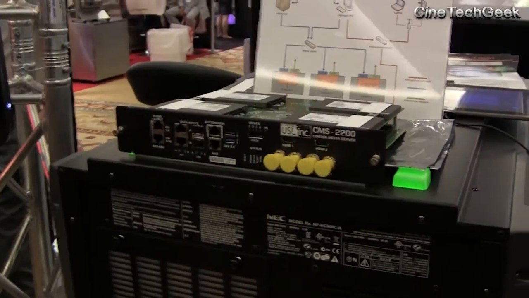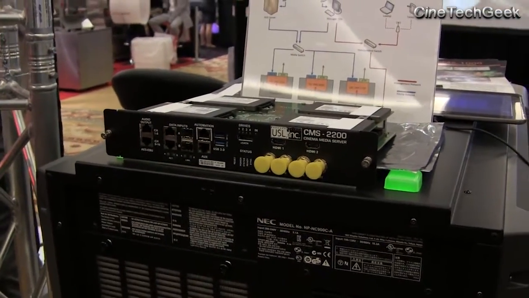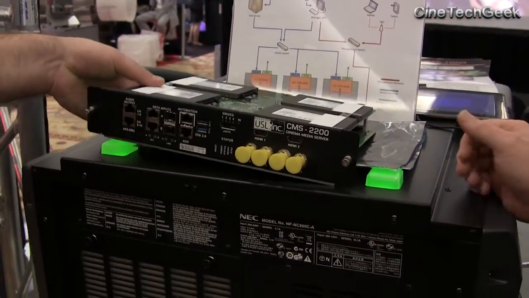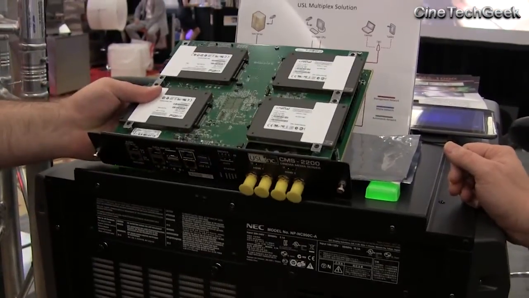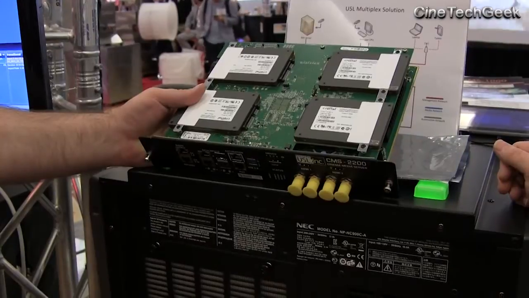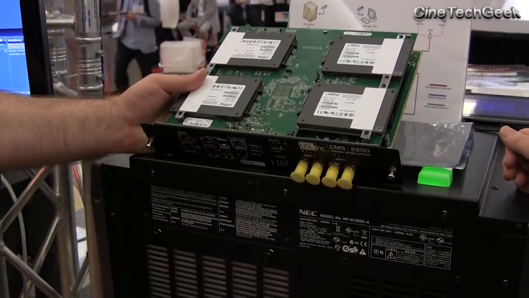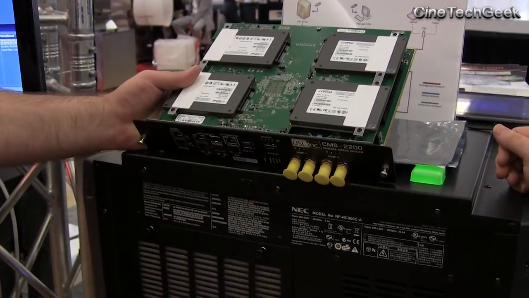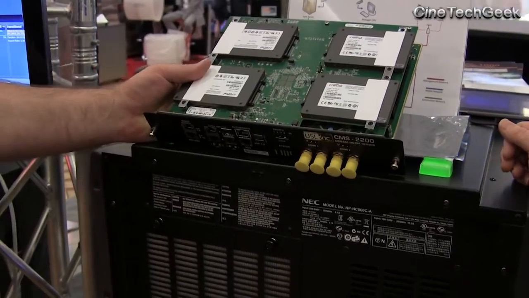Now, just on the media block, you've got SSDs on there. What's the size of storage that you can get into your media block? Right now, we're showing one with 4 512 gigabyte drives, and this creates a 1.4 terabyte array. We also are selling a version with 3 1 terabyte solid state drives, and that creates a 1.7 terabyte array. Okay. So you're limited to 1.7 terabytes?